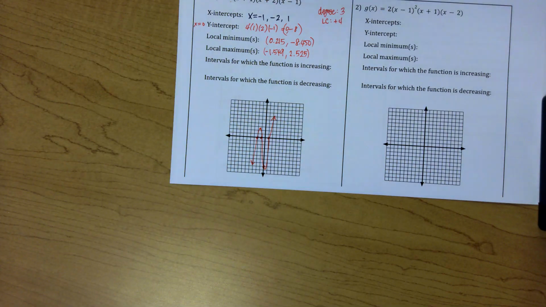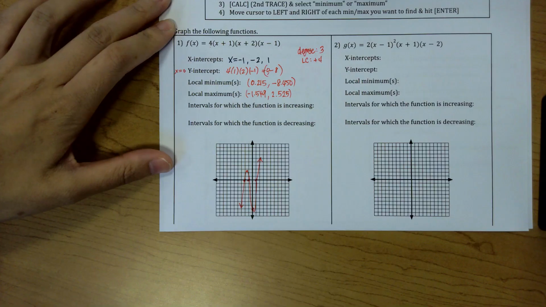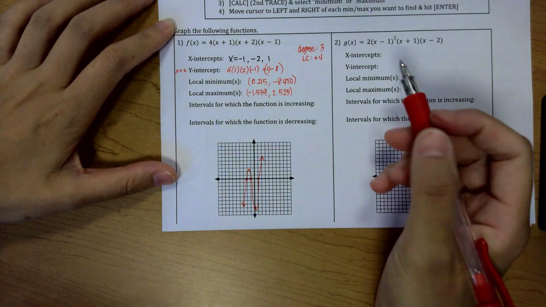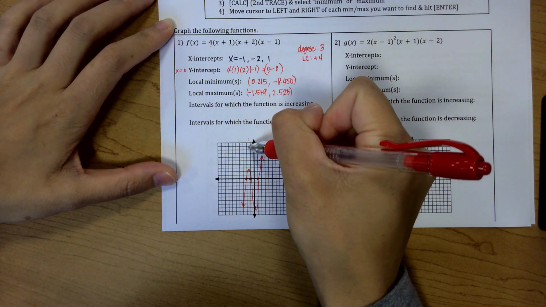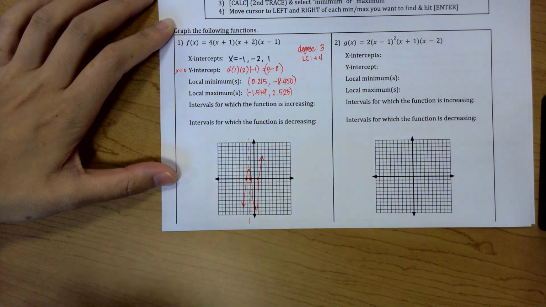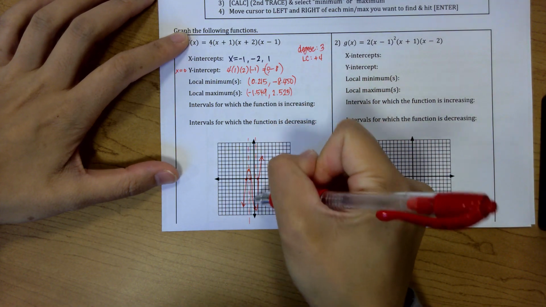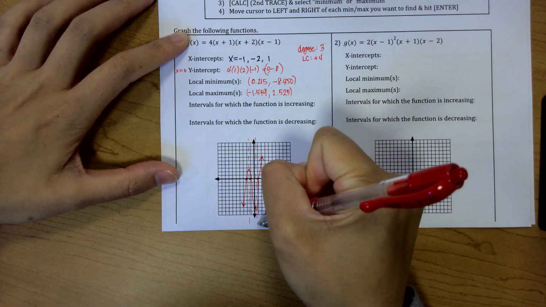Okay. Now the last thing you would be asked is what interval, over what interval is this function increasing? So do you see how like if you broke your function into 3 pieces using your x values of your min and max, right?